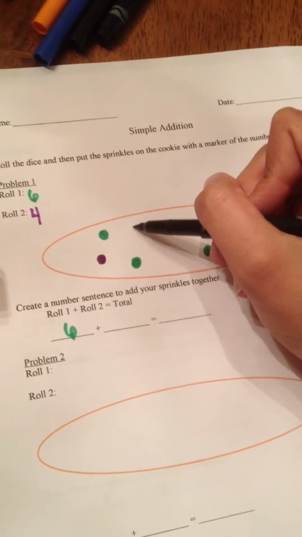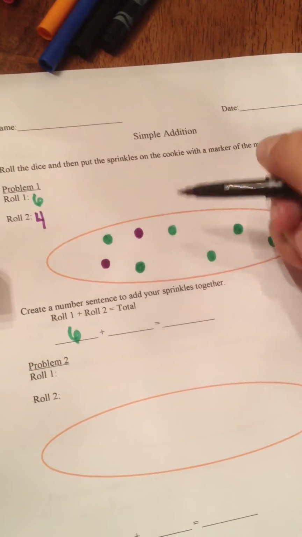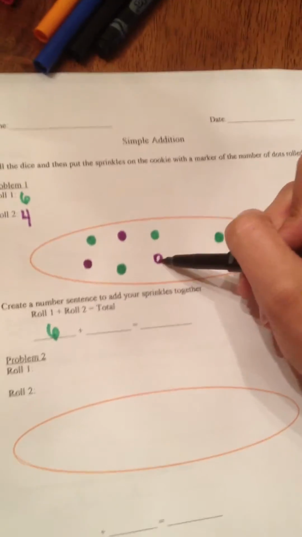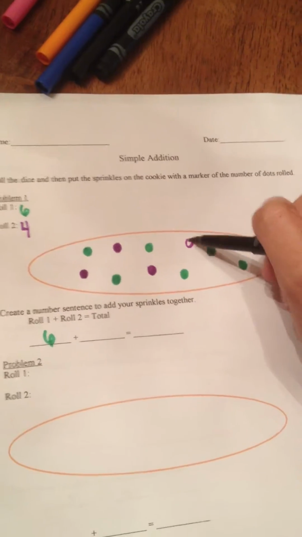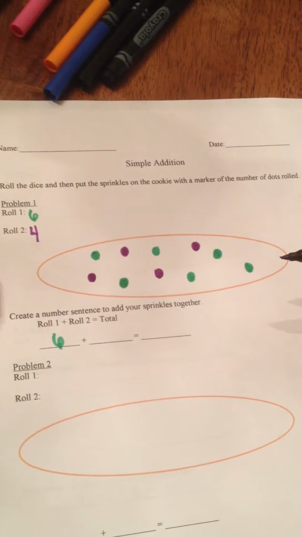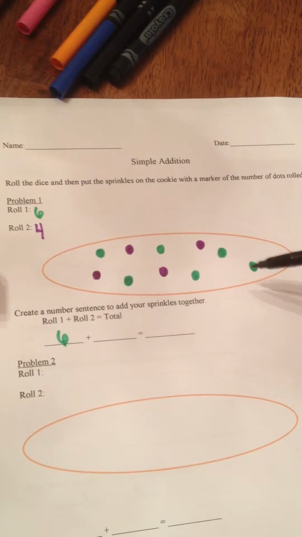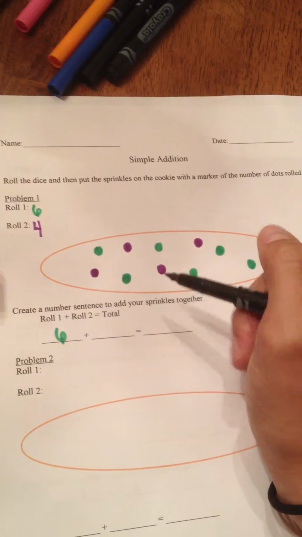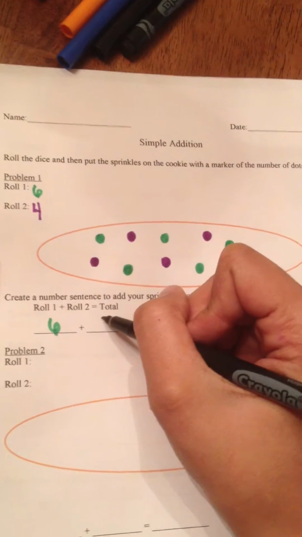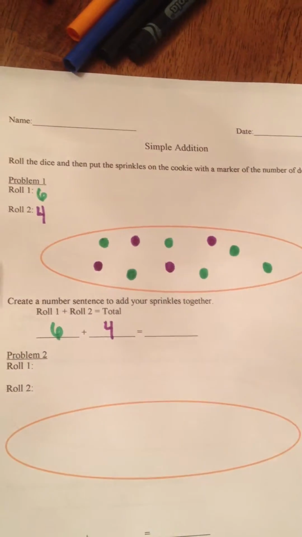1, 2, 3, 4. After we've added our sprinkles onto our cookie, we'll then place the number in the spot in the addition sentence.